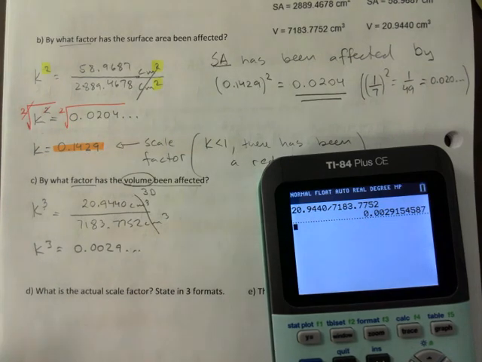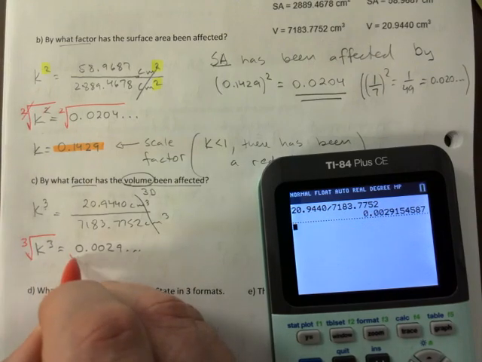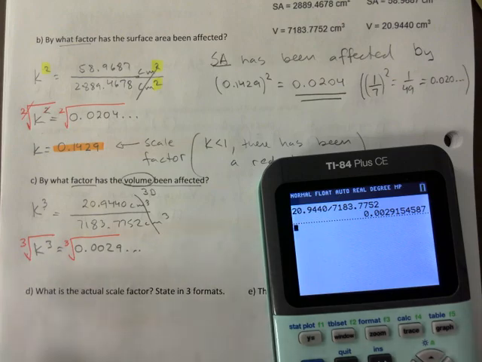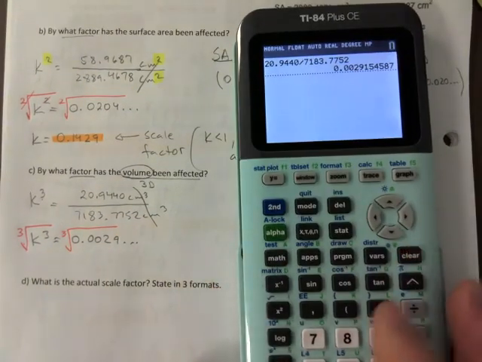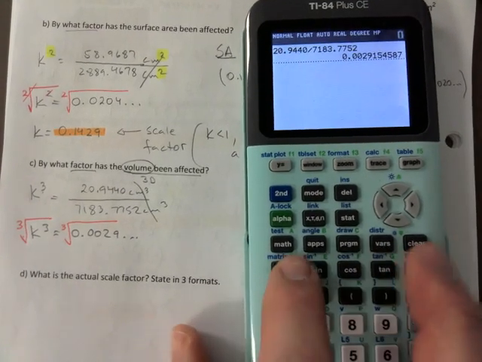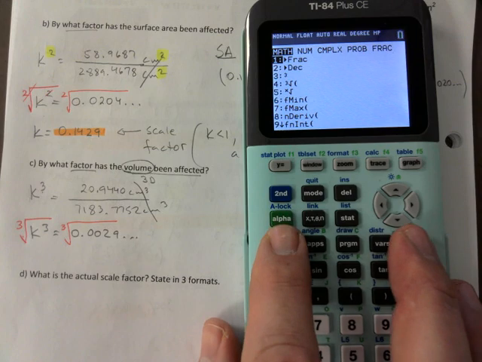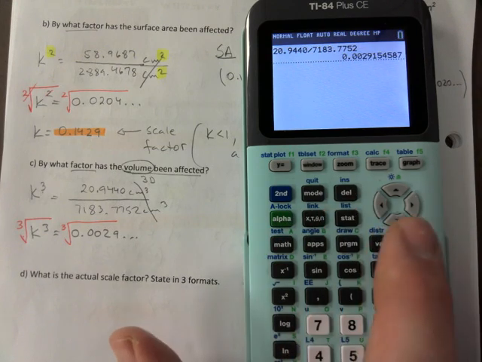How do you take the cube root with this calculator? I'll show you. So just follow me, okay? Hopefully you have your calculator out. It's a pain, but it's not too bad. You have to press the math button. And if you scroll down, oops, let's try this again.